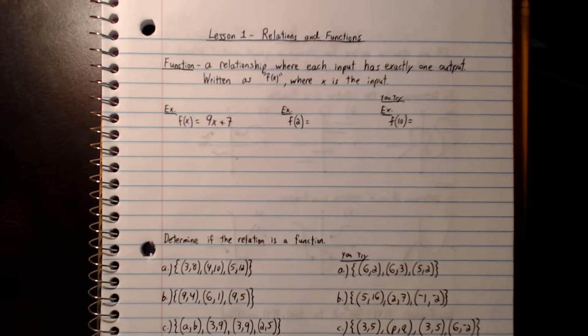Hey everybody, and welcome to Lesson 1 of Unit 1. We're talking about relations and functions today.